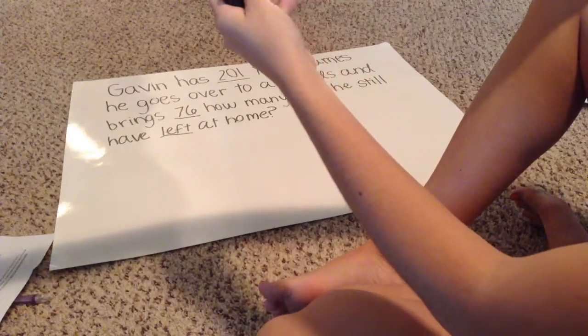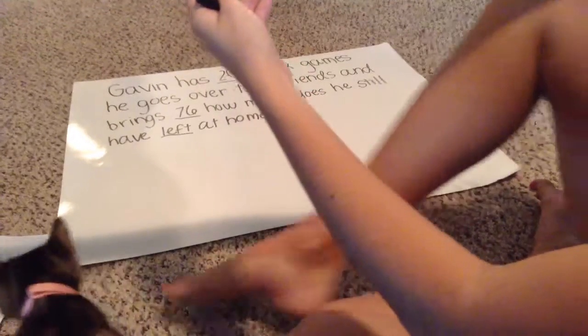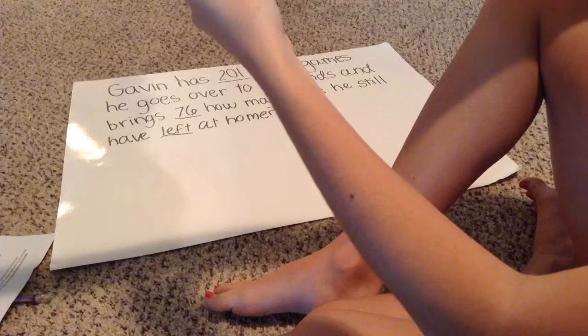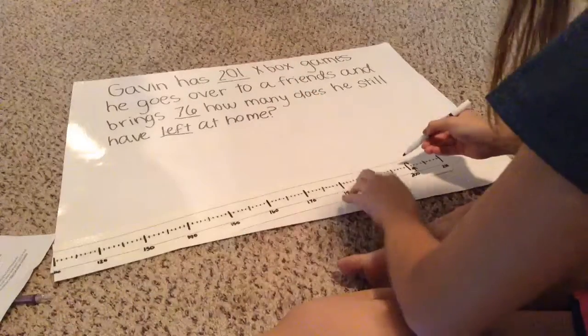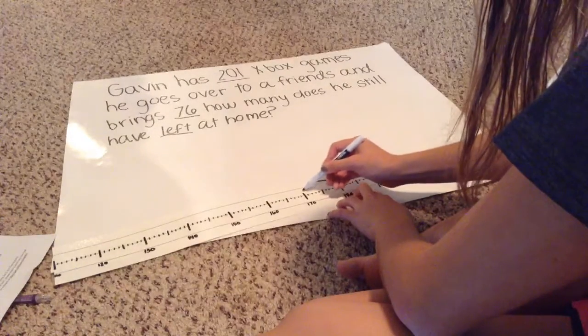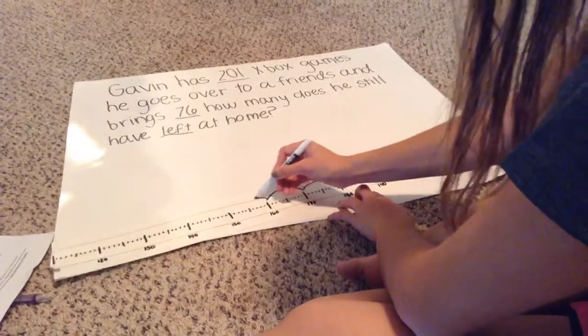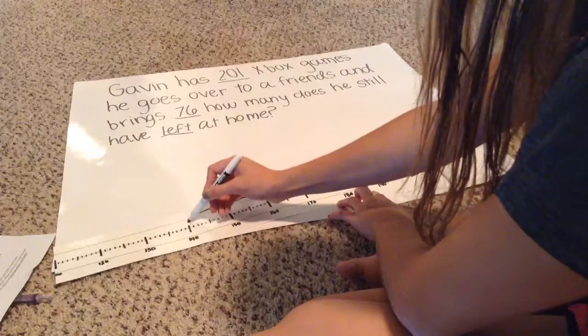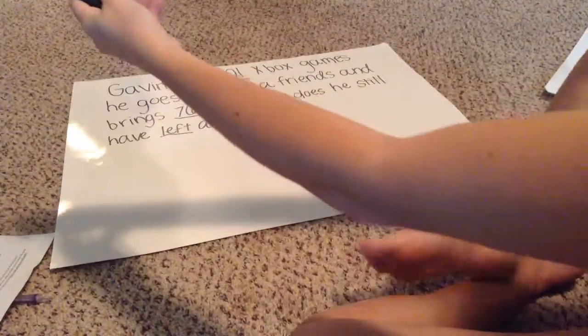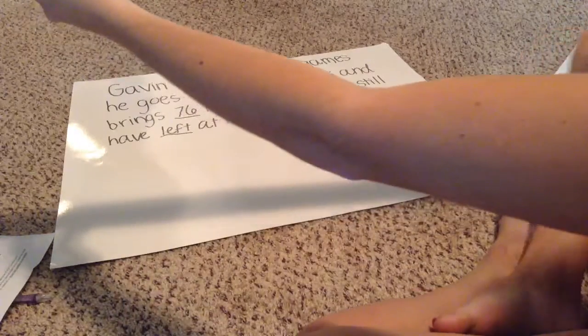But when we get to the end after subtracting 70, we can't forget to subtract our other 5. So let's subtract our 70. So you can now see we've subtracted our 70 plus our 1.